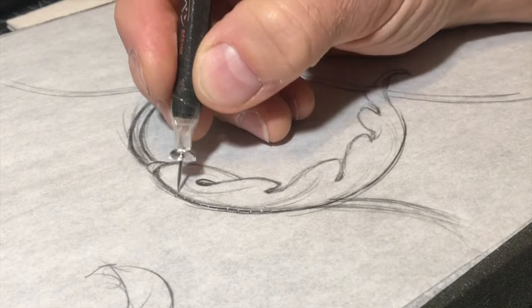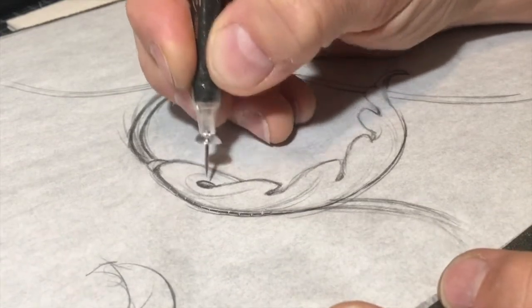There's two main ways of doing that. One is you flip the drawing over, rub a bunch of chalk into the back, turn it back over again, put it on your canvas, and then trace over it like carbon paper. The second way is to create what we call a pounce pattern.